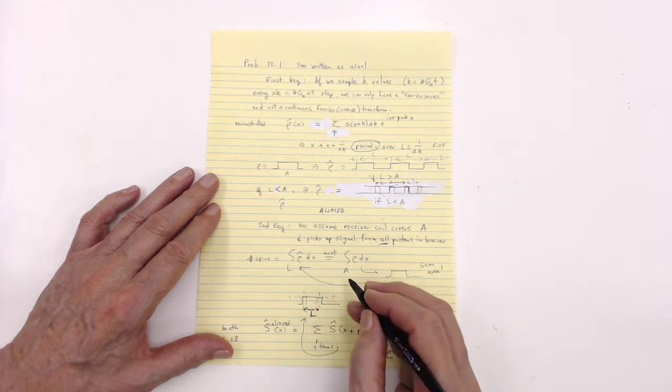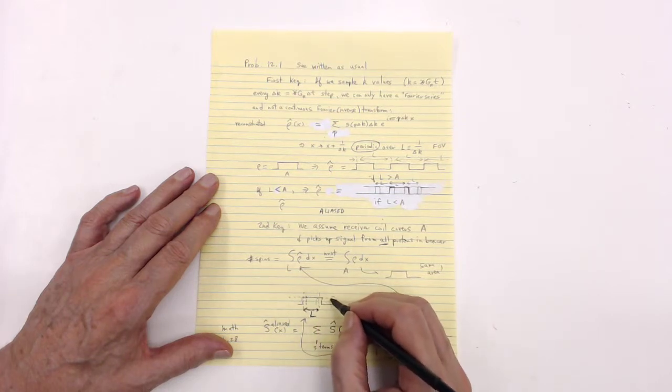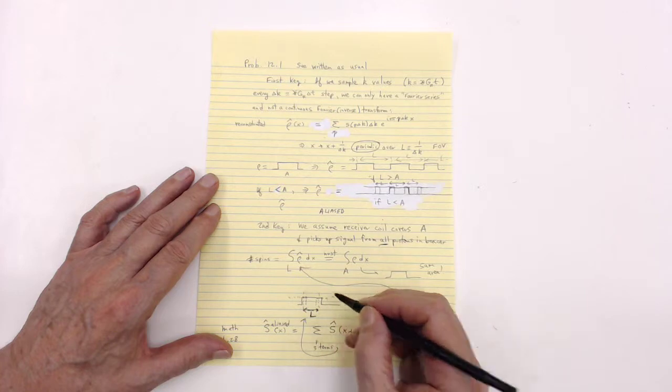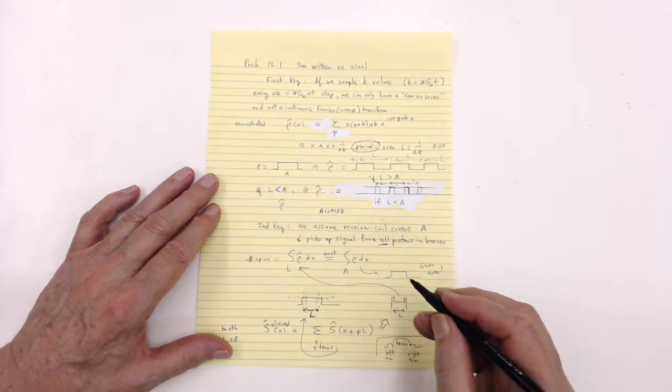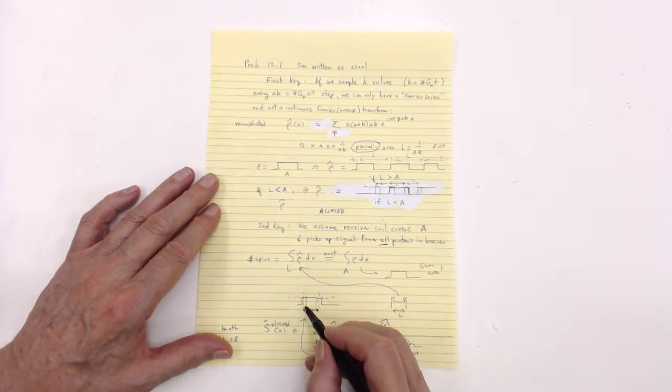Remember, when I go from any point of this boxcar to the same point of the next boxcar, the distance is L, which is less than a. But I have to have this area the same. That helps you understand why I've actually got an overlap here.